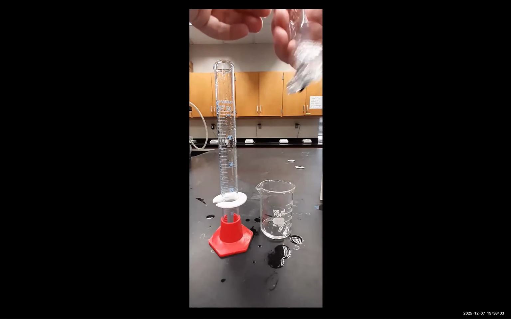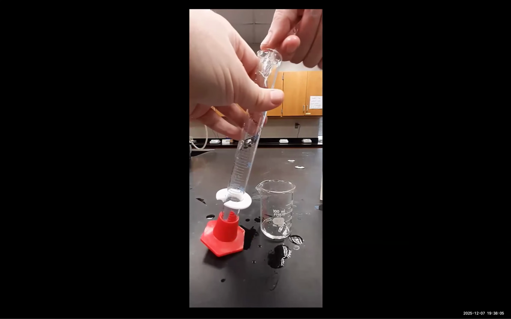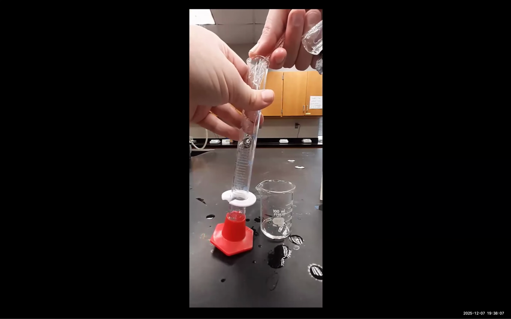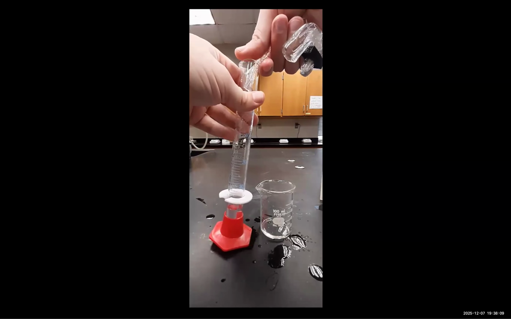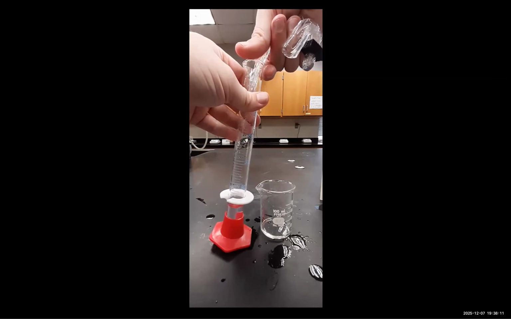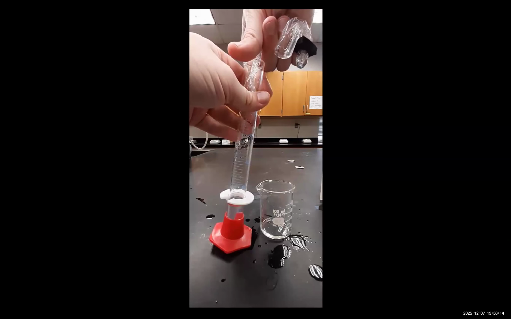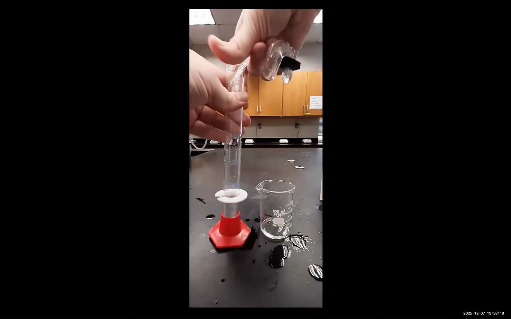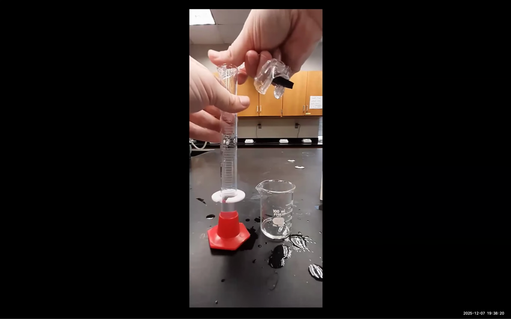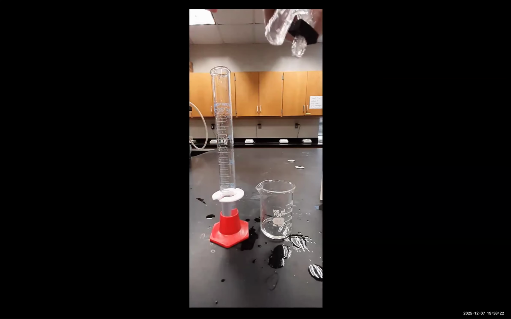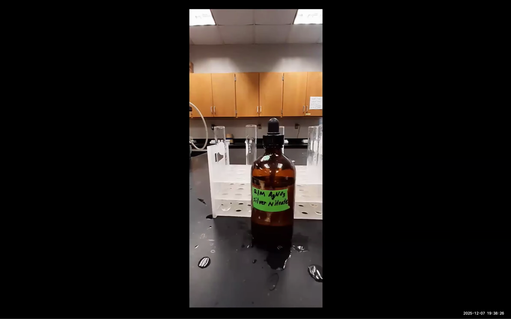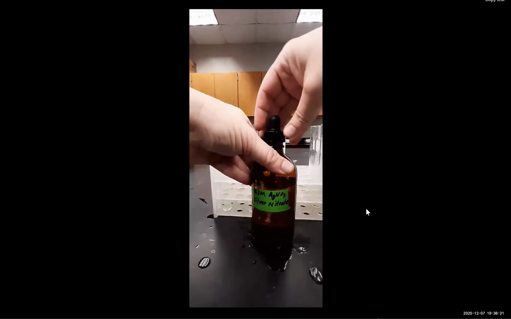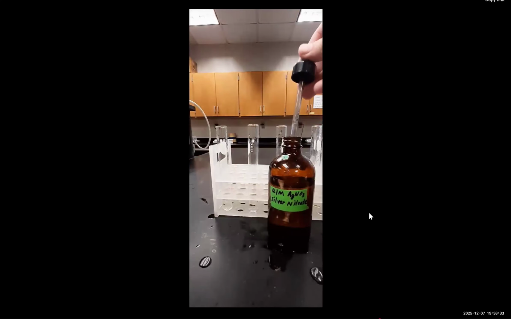So we're trying to figure out what passed through the dialysis bag and what remained stuck in the dialysis bag. Okay, we're now doing the silver nitrate test.